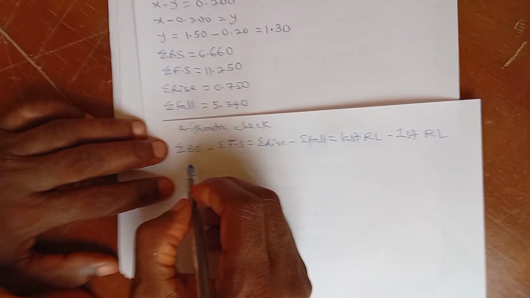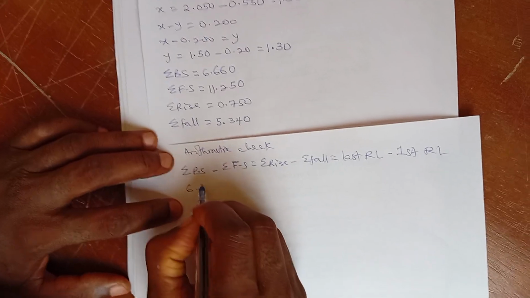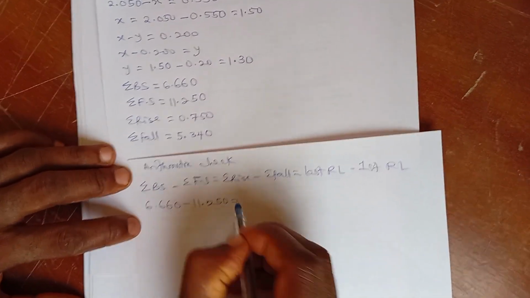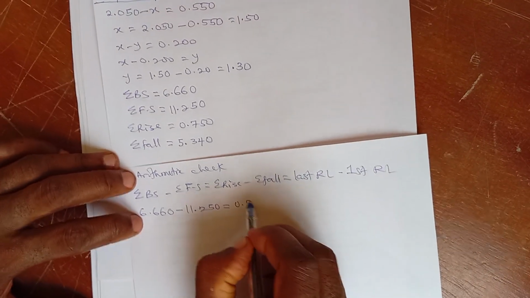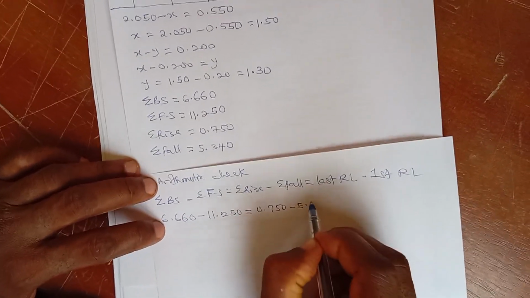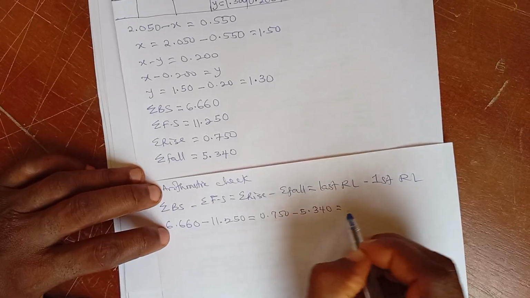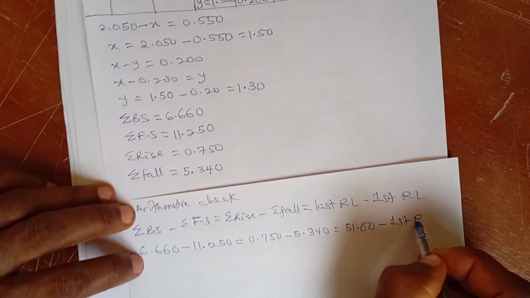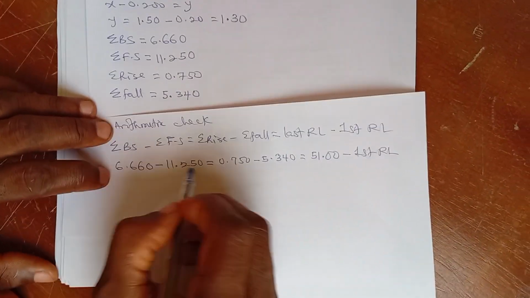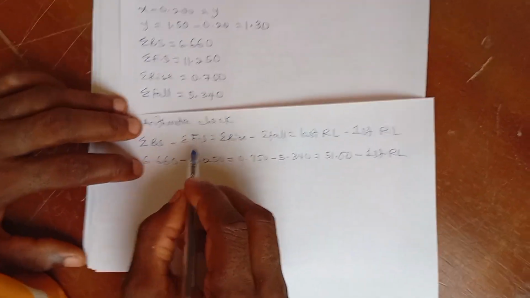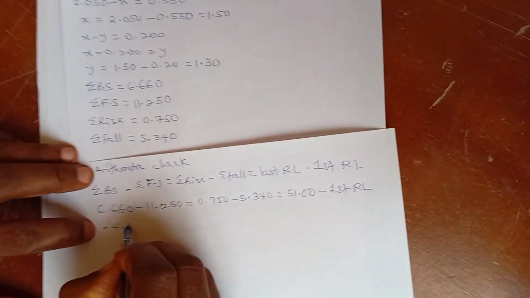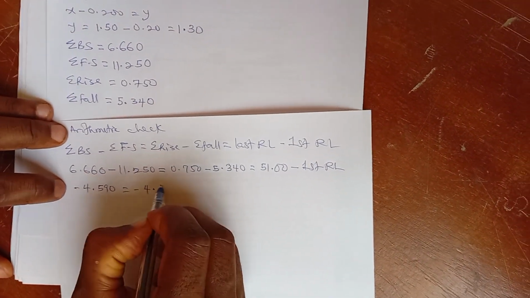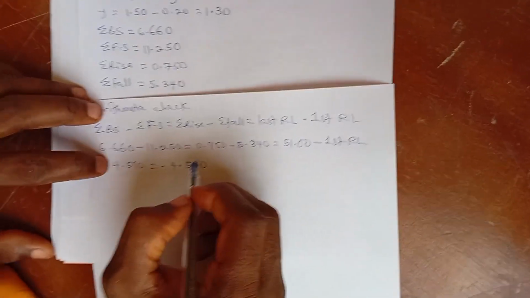We know the summation of backside to be 6.660, the one of foresight 11.25, summation of rise 0.750, and fall, this one. Then we know the last reduced level to be 51.00, but we don't know the first reduced level. So if you subtract these two, you have minus 4.590. These two also will give you minus 4.590.